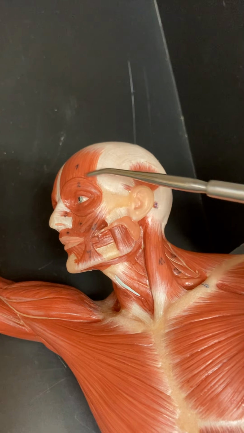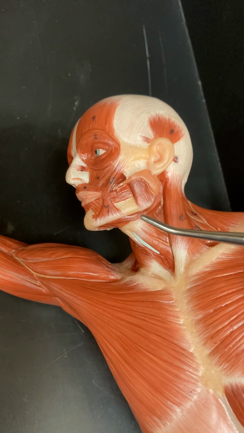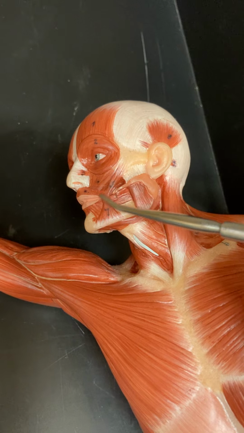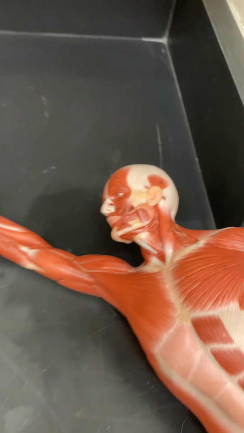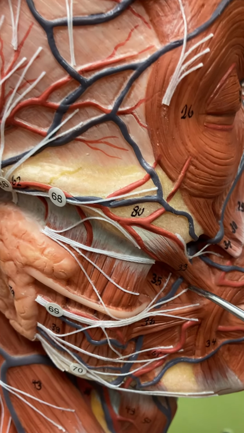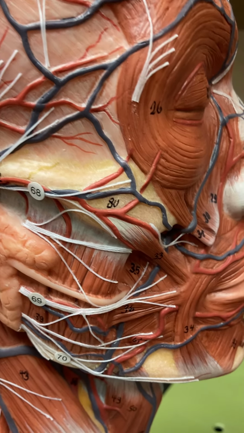You know, the orbicularis oculi and orbicularis oris. We didn't mention the zygomaticus major. Oops. Okay, that's it. From the zygomatic bone to the corner of the mouth, smiling muscle, zygomaticus major. So now I got to go back here and show you that one, because you want to be smiling. Zygomaticus major. Zygomatic bone to the corner of the mouth.